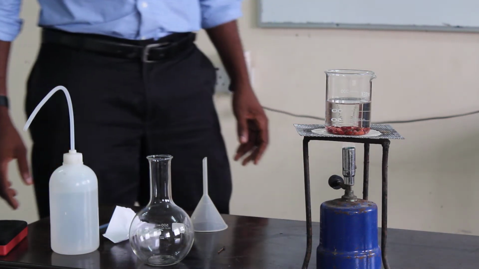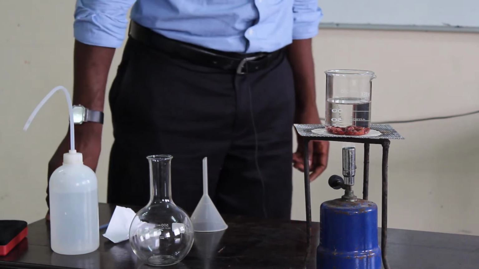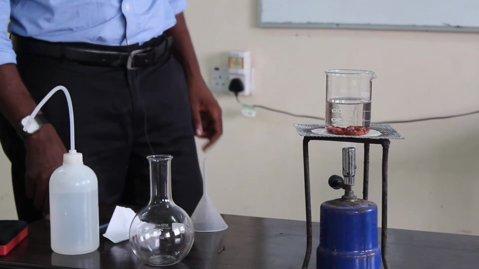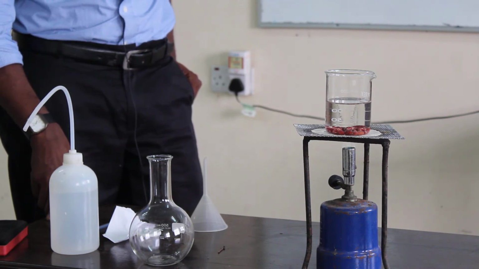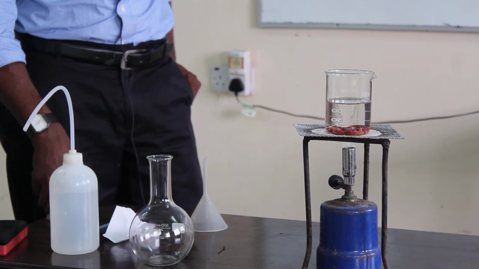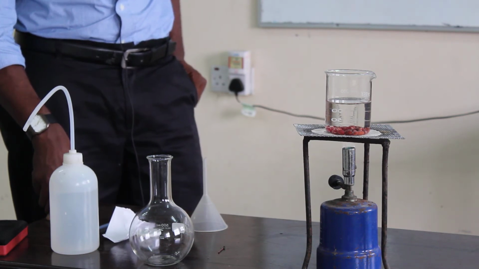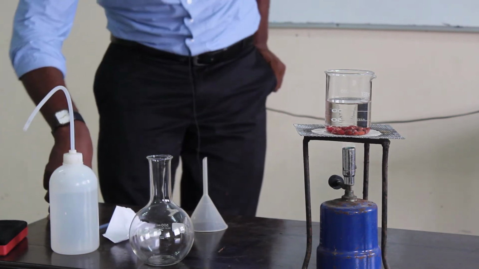Now you are making some observations. We are heating the water with the seeds at the bottom. Of course, you can see what is happening from your side. If you look at the screen, you can see the particles are kind of jumping up and down, not excited enough to move up.